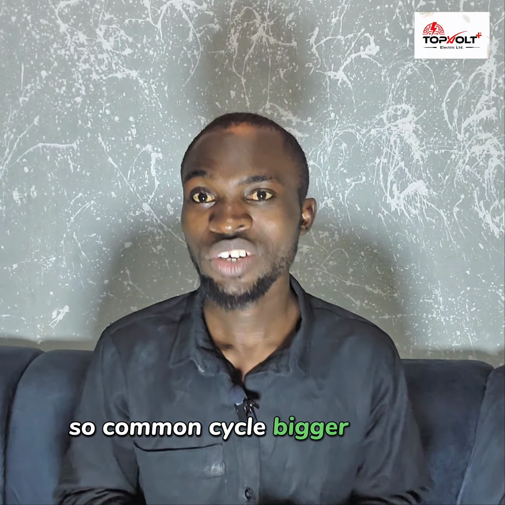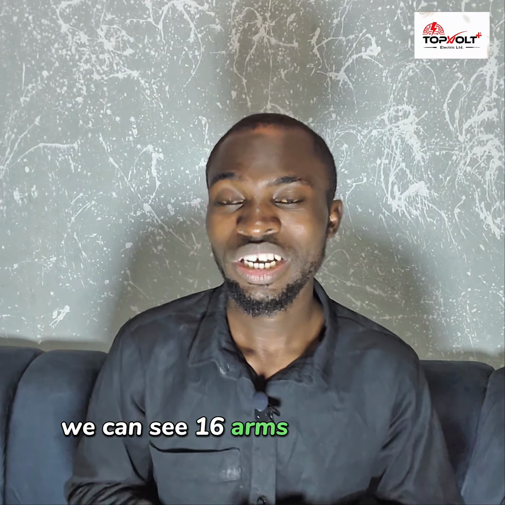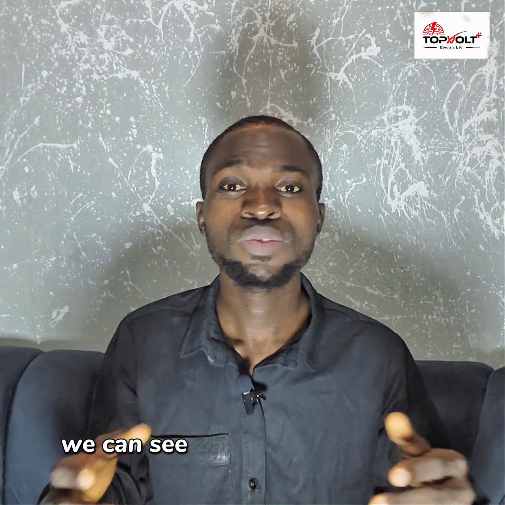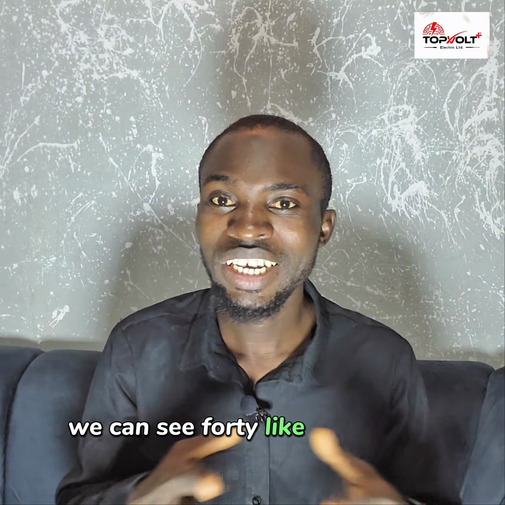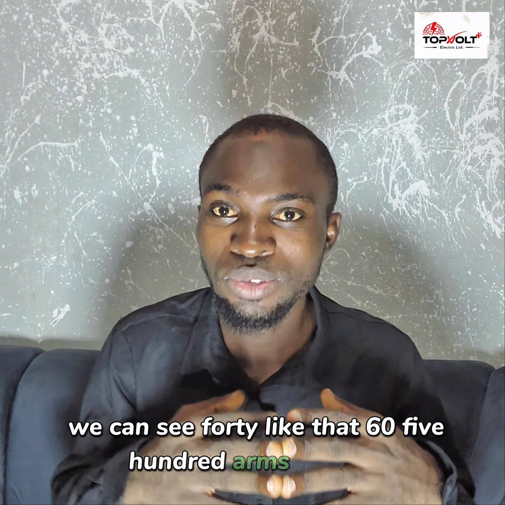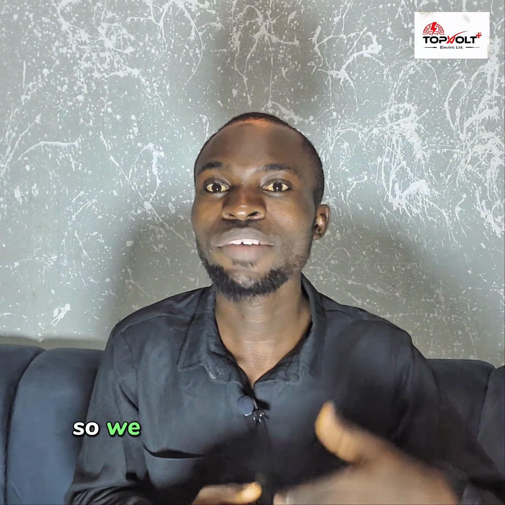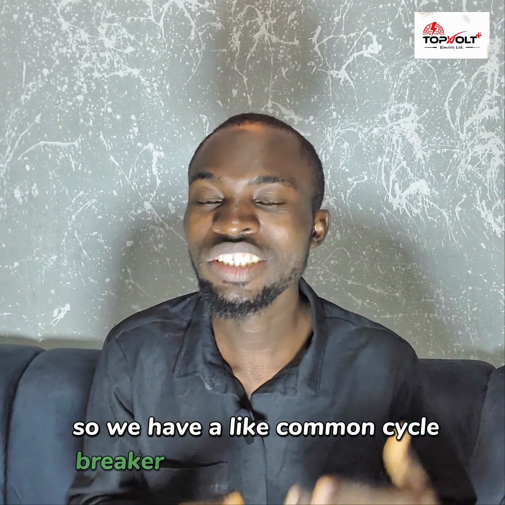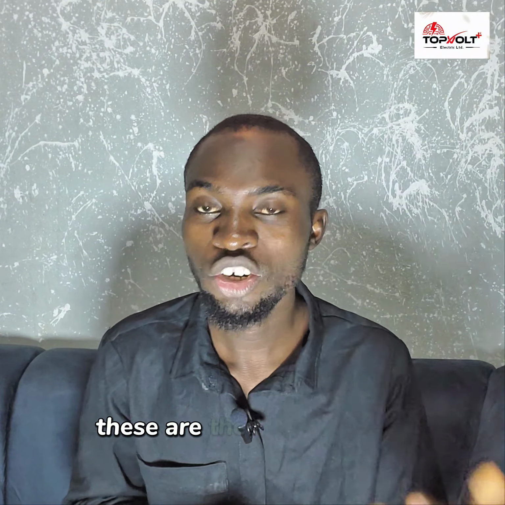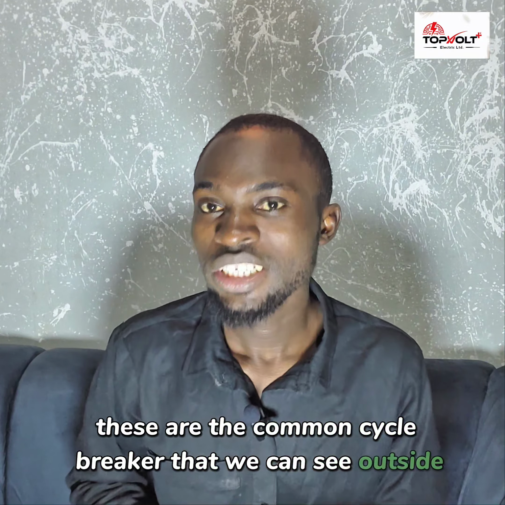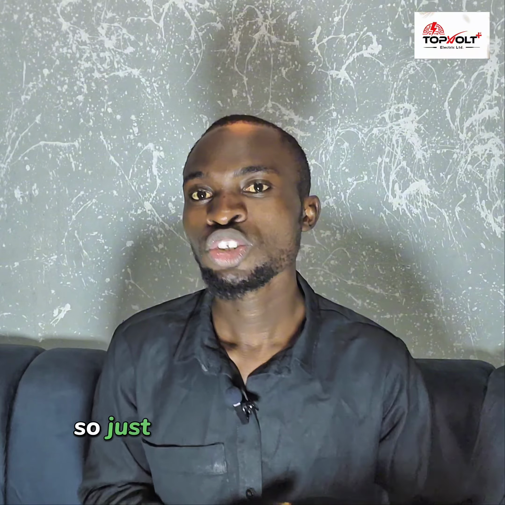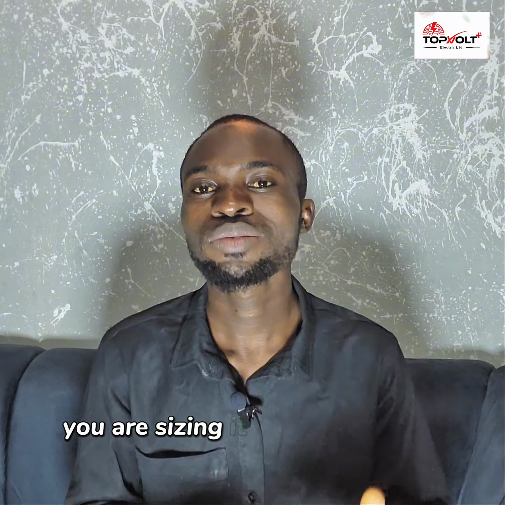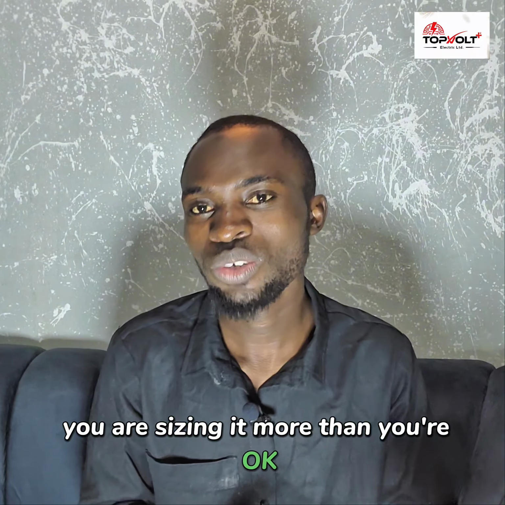Common circuit breakers that you can see outside: we can see 6 amps, 10 amps, 16 amps, 20 amps, 25, 32 amps, 40 like that, 65, 100 amps like that. So we have common circuit breaker ratings that we can see outside. There are more like that; I'm not going to mention everything. Just make sure that anything you are sizing is more than your calculated current.